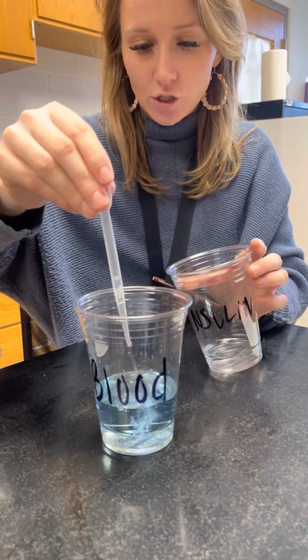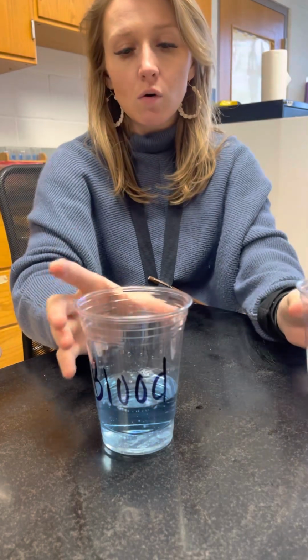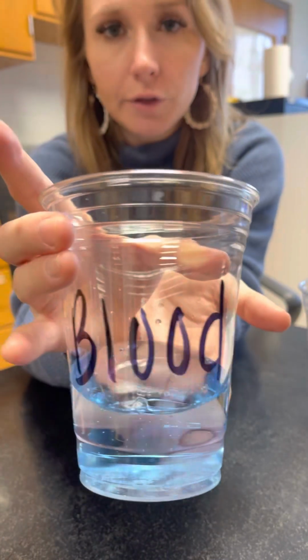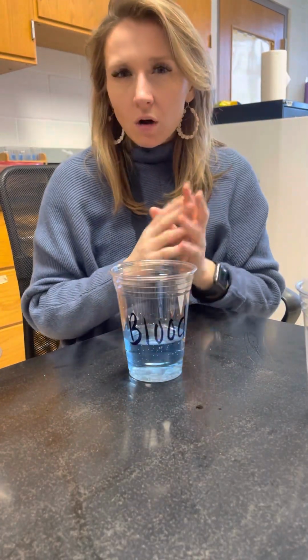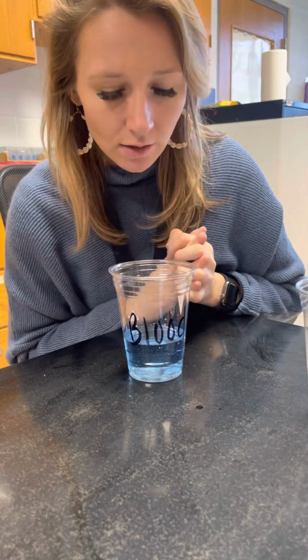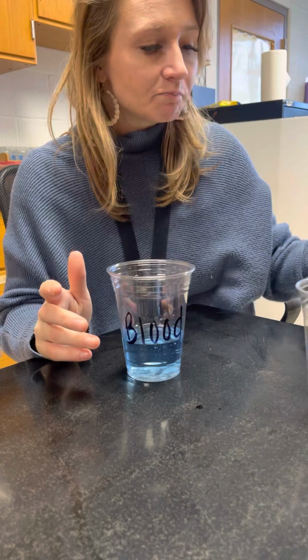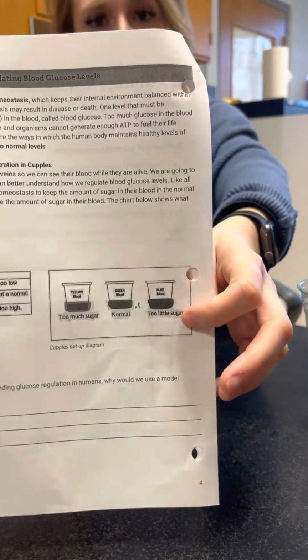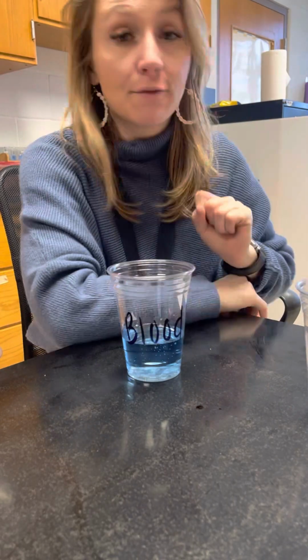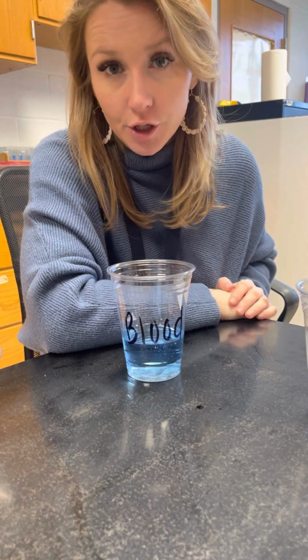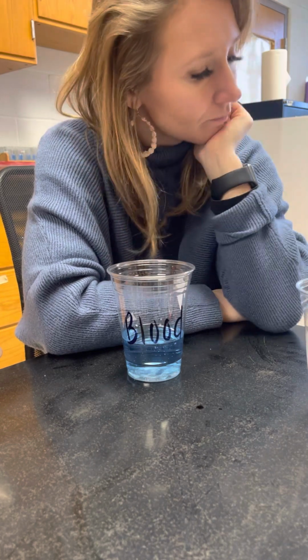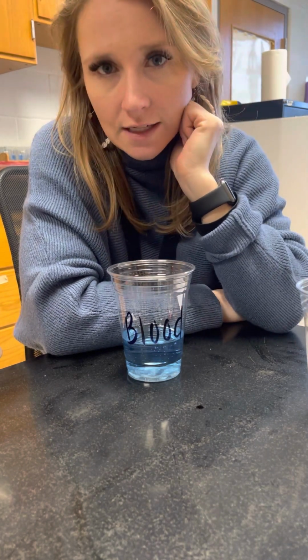You can probably see it changing colors right now. We actually see that this is completely blue. Like I said, the video might be a little hard to see, but we started with a tiny bit of green, almost like a teal, and this is now fully blue. Using the picture right here, you are going to write down what is happening. If it's royal blue, talk about what that means happened to the blood sugar, and think about what insulin does to the blood glucose levels. I'm not giving you all the answers in this video, I'm just showing you what happens, so you definitely have to fill in the tables and think about it.